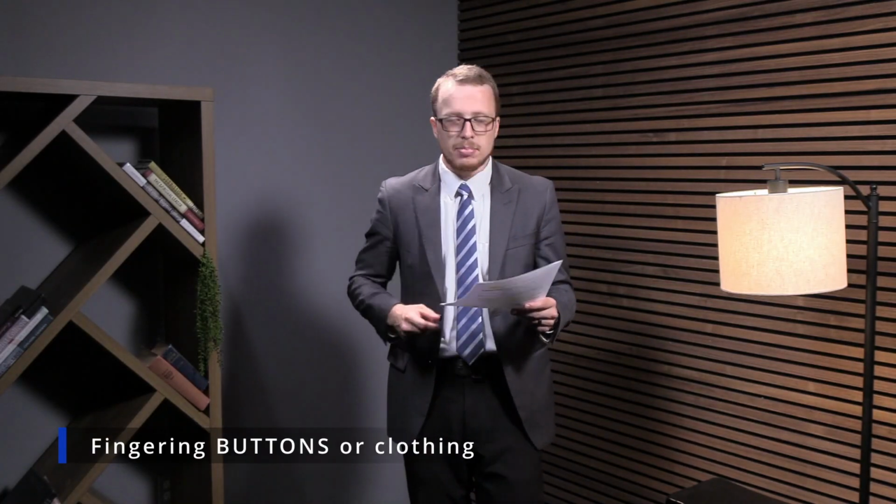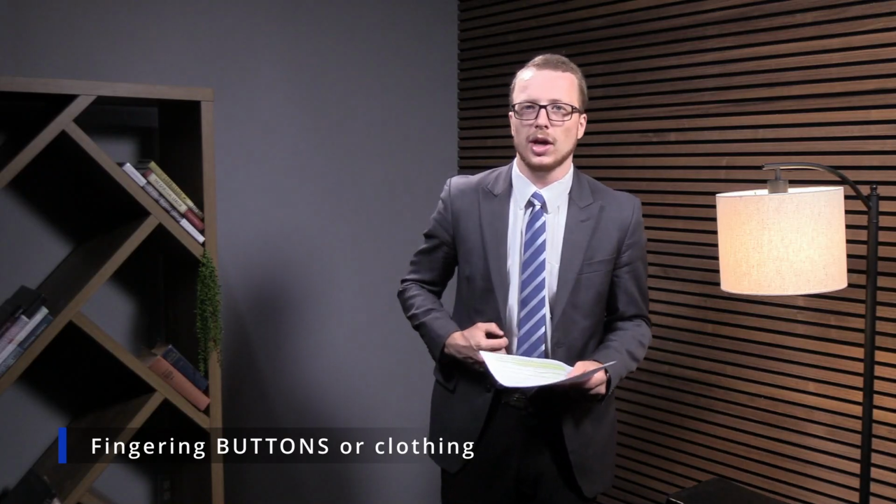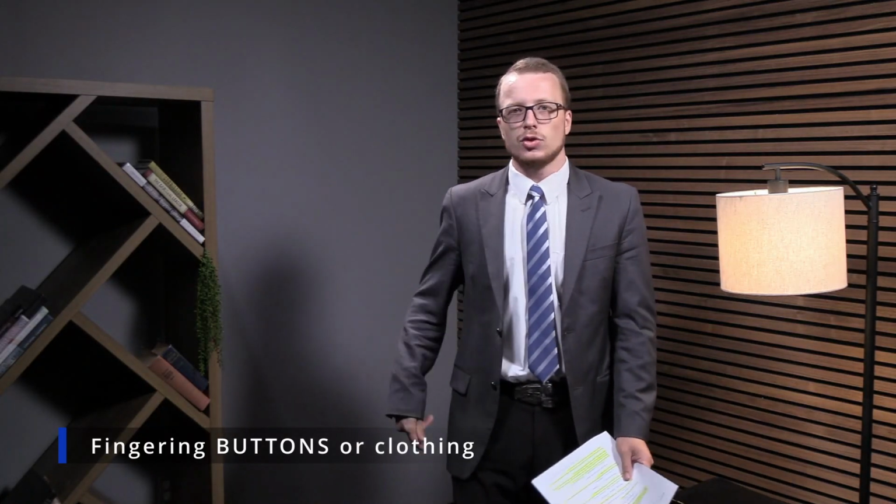Letter C, fingering buttons or clothing. Again, maybe you have a button you like to play with. Maybe it's grabbing the edge of your suit coat, or ladies, the edge of a long sweater. Make sure you're not having a distracting movement.